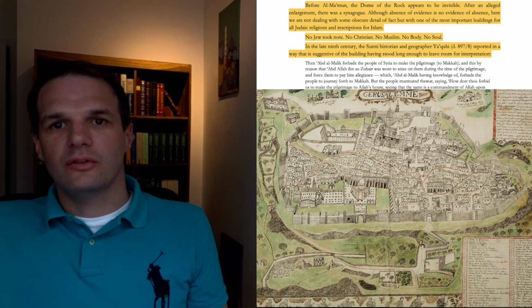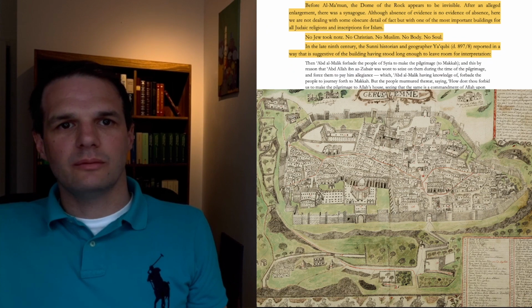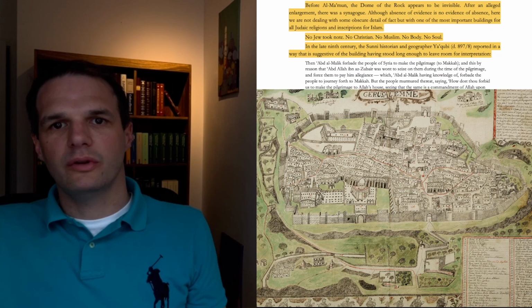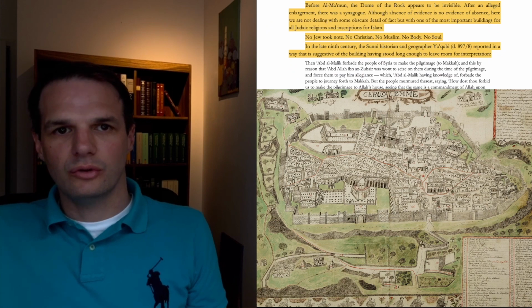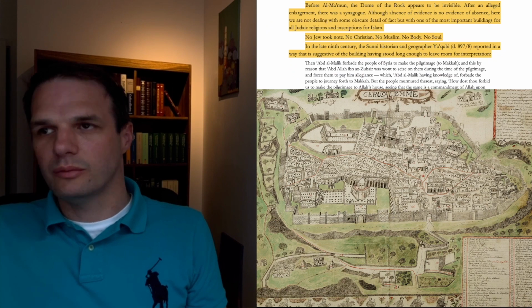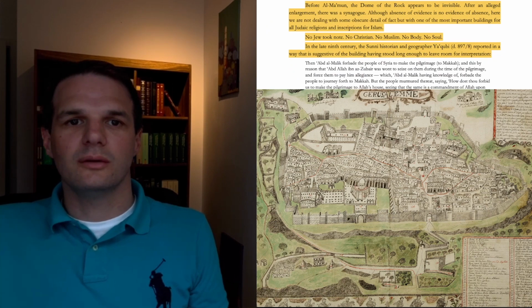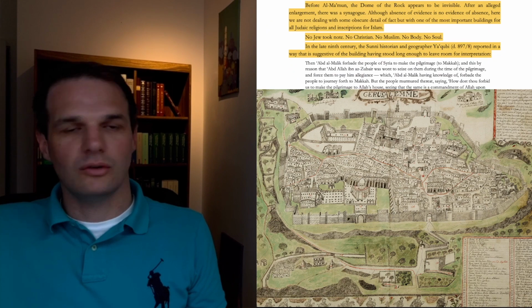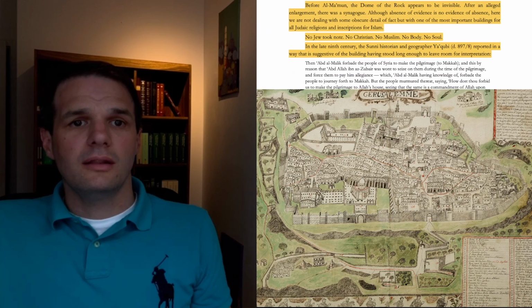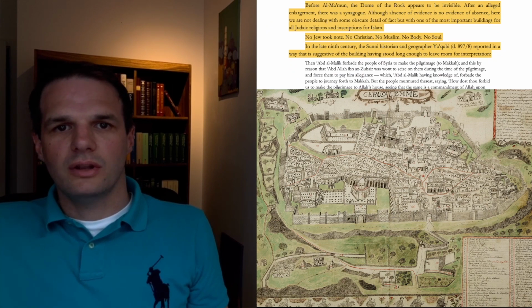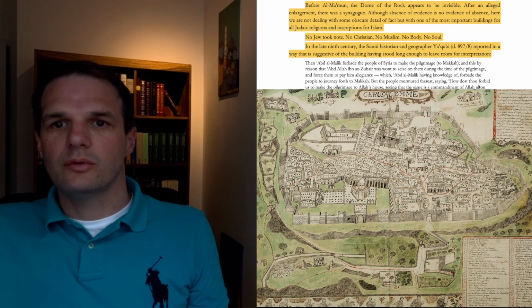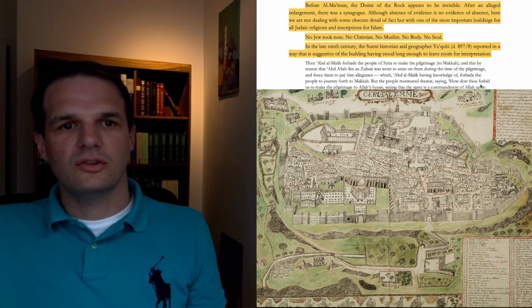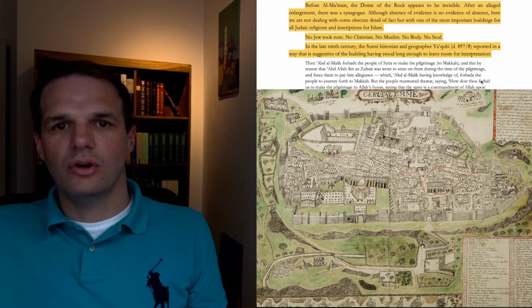Although absence of evidence is no evidence of absence, here we are not dealing with some obscure detail of fact, but with one of the most important buildings for all Judaic religions and inscriptions for Islam. No Jew took note, no Christian, no Muslim, nobody, no soul. Well, we've just met one who took note. He was a Christian and he saw the Dome of the Rock. In the late 9th century, the Sunni historian and geographer Yaqubi reported in a way that is suggestive of the building having stood long enough to leave room for interpretation.